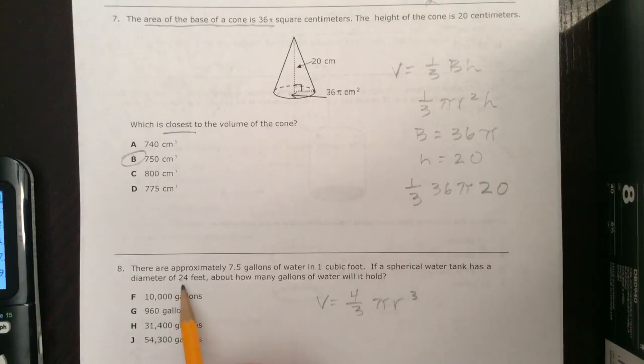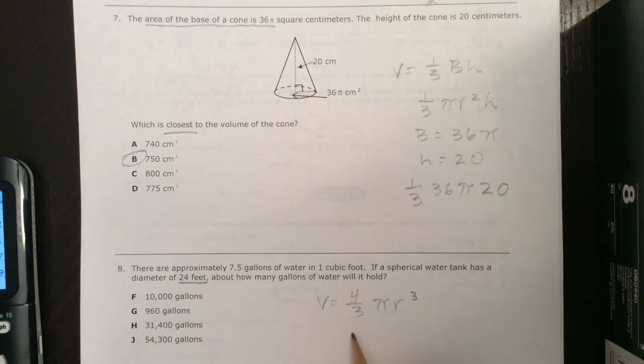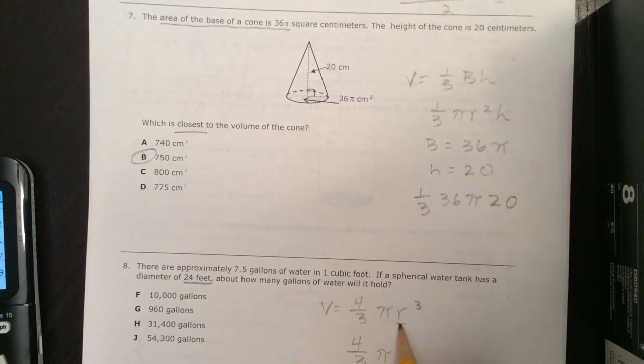So they're telling us the diameter is 24 feet. What is the radius if the diameter is 24 feet? Alex? What is the radius if the diameter is 24 feet? 12. 12, correct.